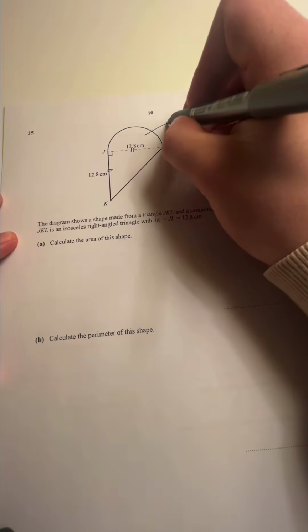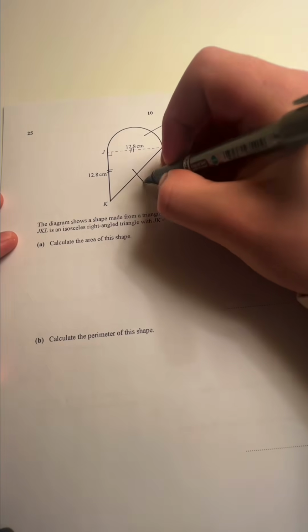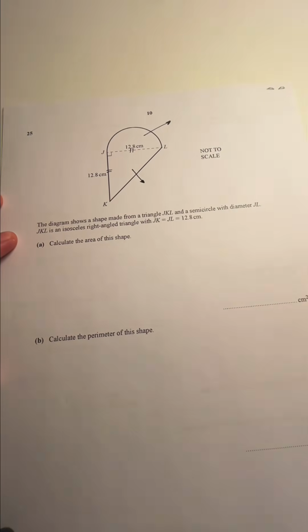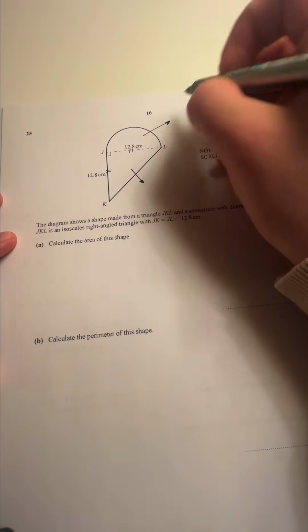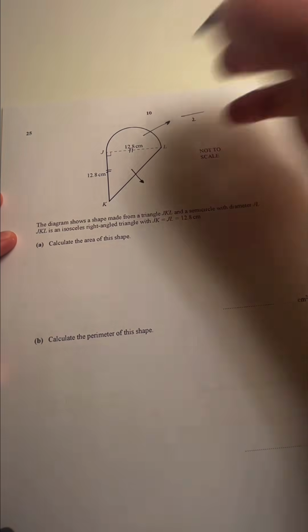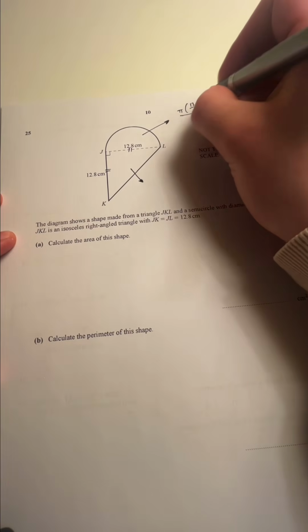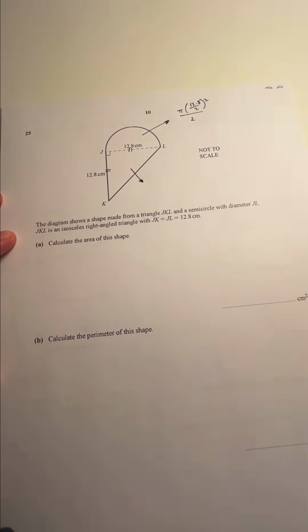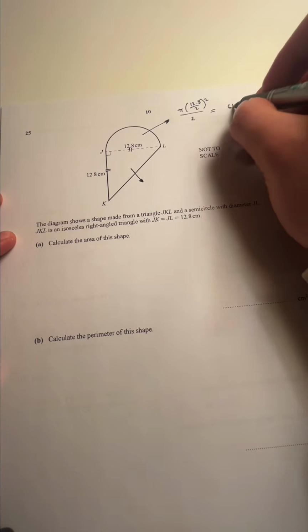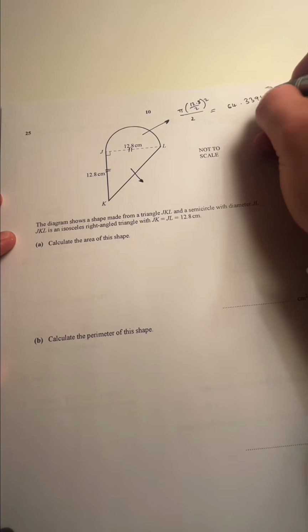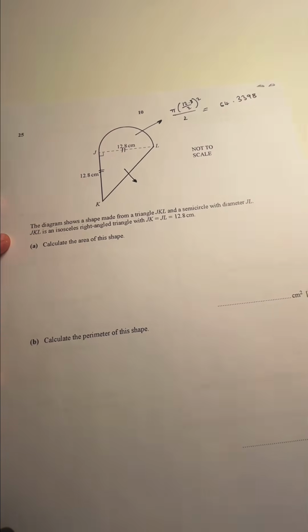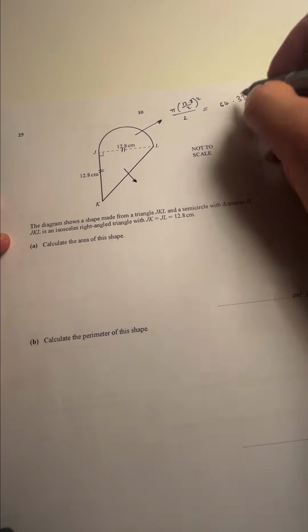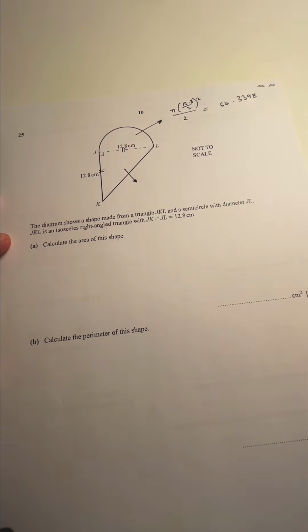So what I'm going to do is calculate the area of this semicircle and the area of this right angle triangle, and then add them. With this semicircle, don't forget to divide it by 2. We're going to do pi r squared, which is going to be 12.8 divided by 2 squared. And if I run that, I will get 64.3398.